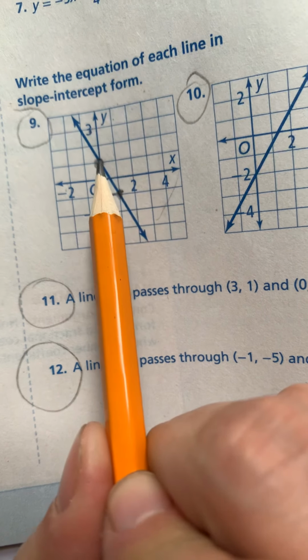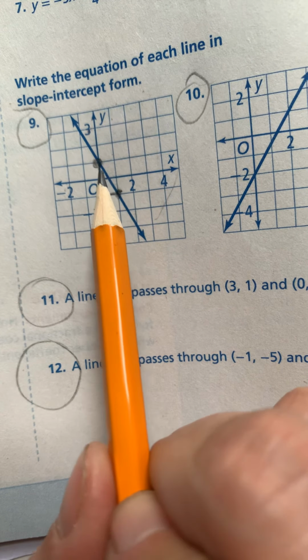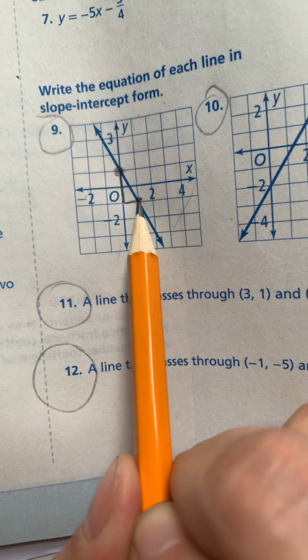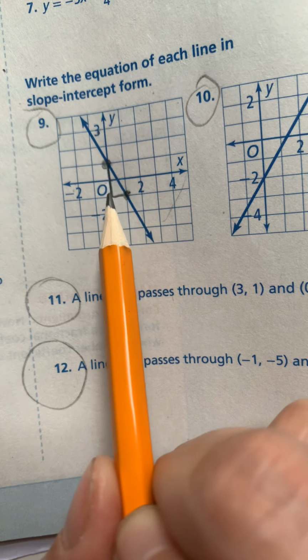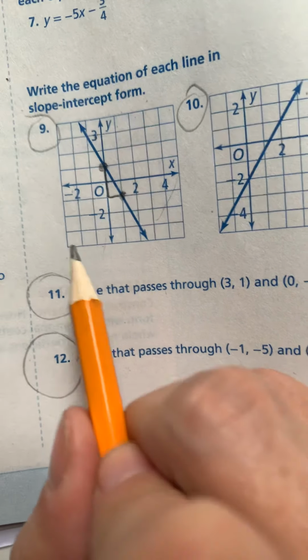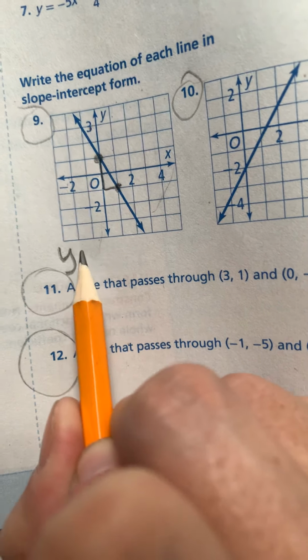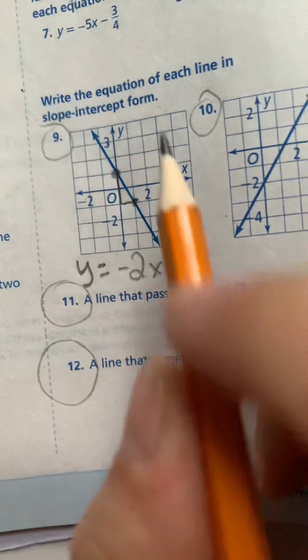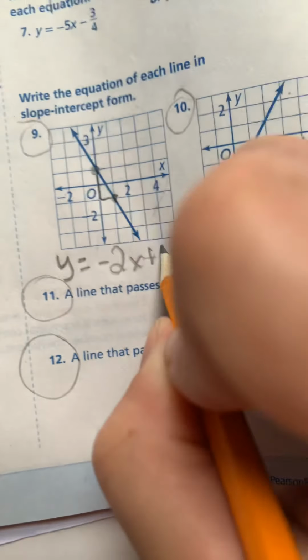So that means that it starts at +1 and it goes down 2 over 1. So my slope is -2 over 1, or you can just put -2. So this equation says y equals -2x plus 1.